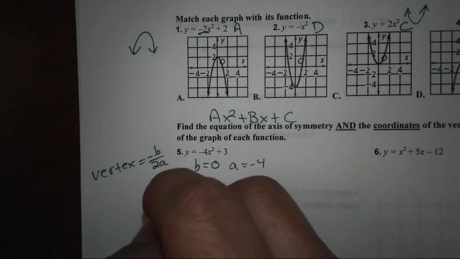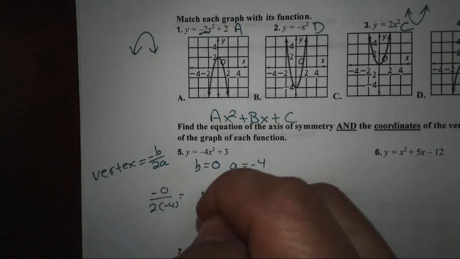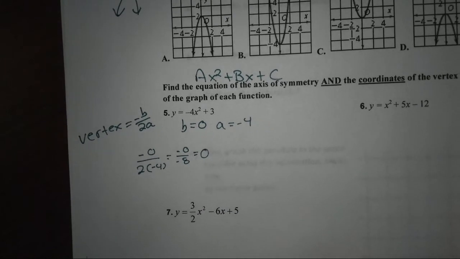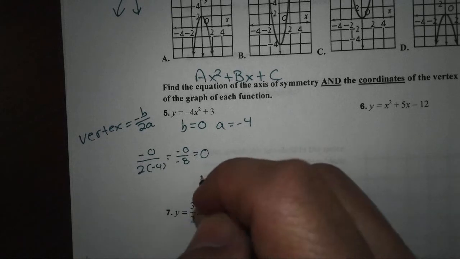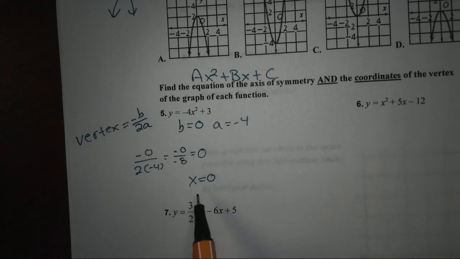So this would be negative 0 over 2 times negative 4, which would be negative 0 over negative 8, which just gives me 0. This number gives us 2 parts of our answer. It gives us the first part, the axis of symmetry. The axis of symmetry is x equals 0. So that would give you half credit.